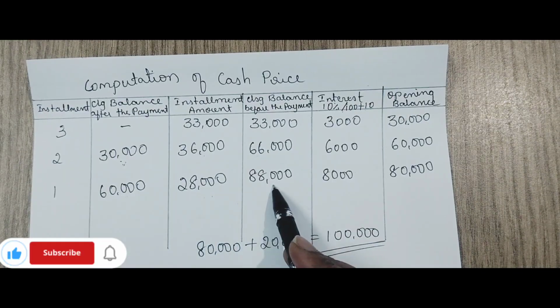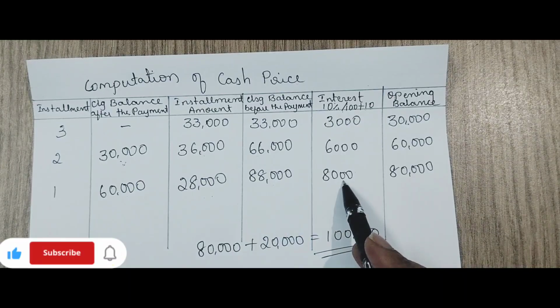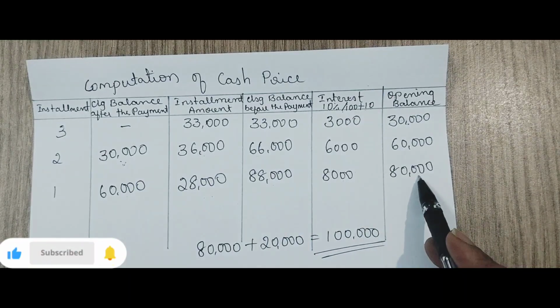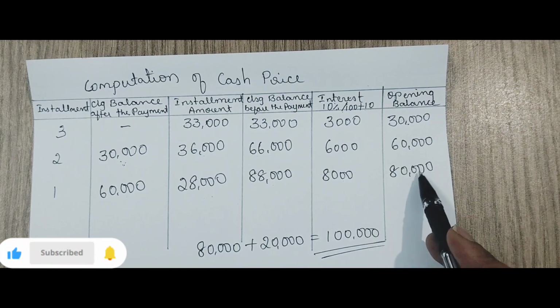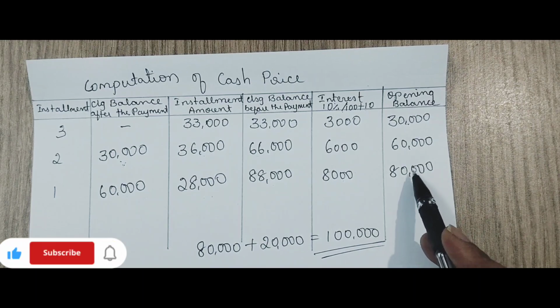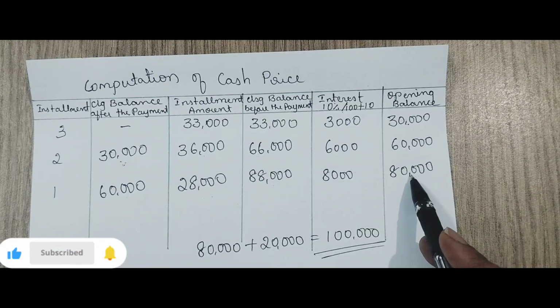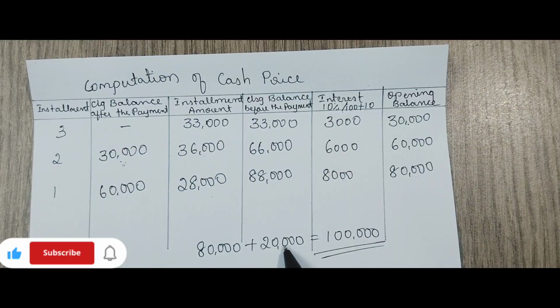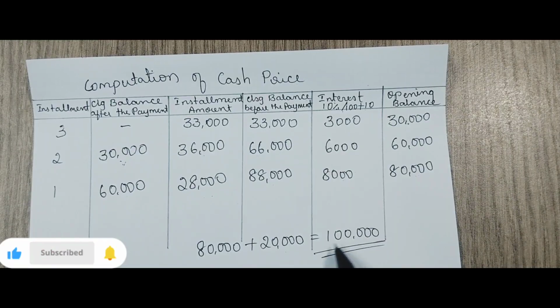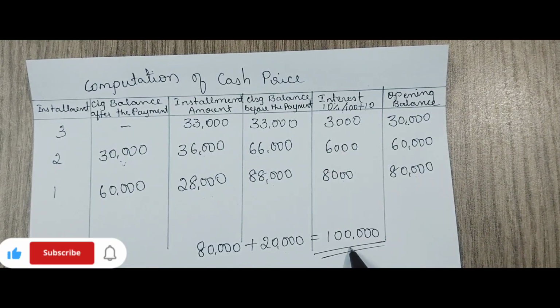So 88,000 closing balance before the payment of installment, minus 8,000 interest, we got 80,000. This is the opening balance, the balance which was there. Your installment is decided on this amount. So 80,000, and to this you add the down payment amount of 20,000. So we got the cash price of 1 lakh.